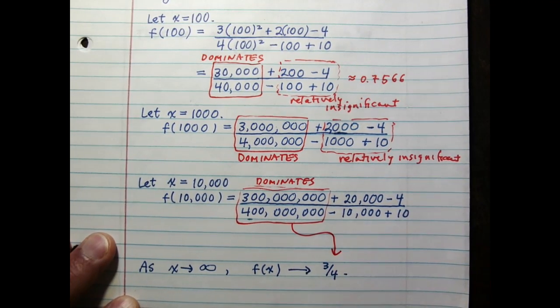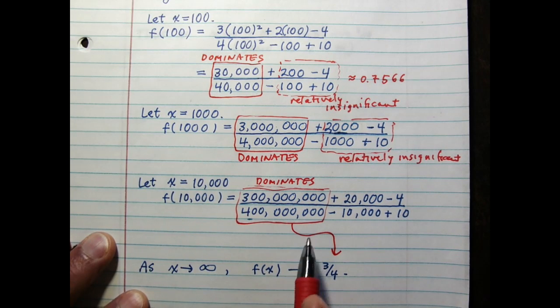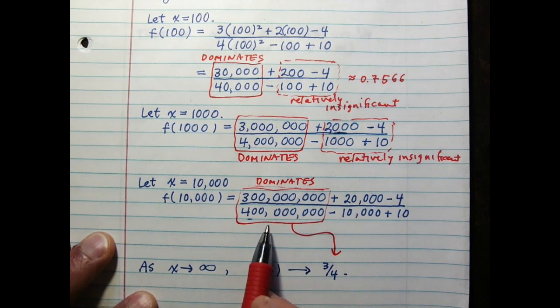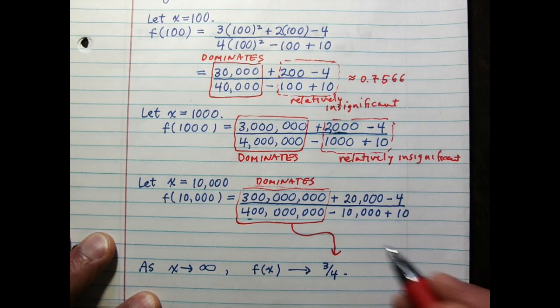And overall, we're just going to get closer and closer to 3/4 because the domination becomes greater as x becomes greater, and the insignificant terms become more insignificant as x becomes greater. Let's see, I got 0.7507 here.